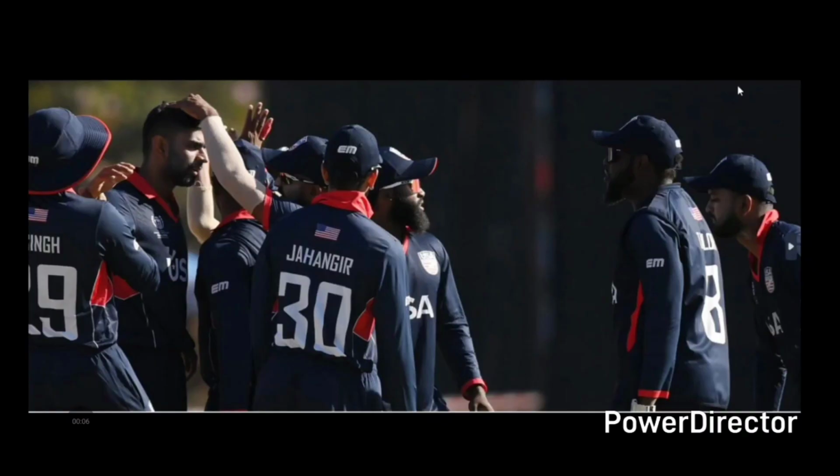You want to stick with the team that's been winning. And then Scotland as well. I mean, they're playing their best team, I would say. They got George Munsey, Brandon McMullen, Michael Leask, Mark Watt, Brad Curry, and others. Richie Barrington, the captain himself, how could I forget? And Matt Cross. So I would say they're playing their good team as well, Scotland.